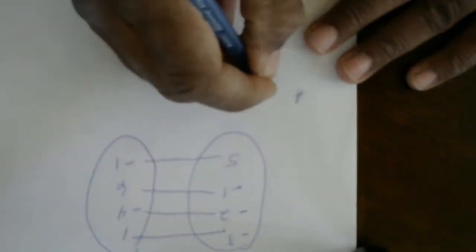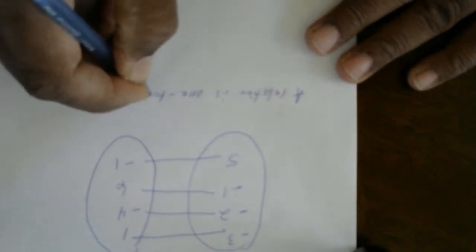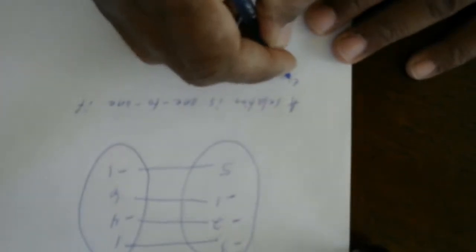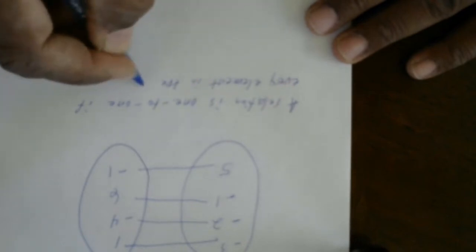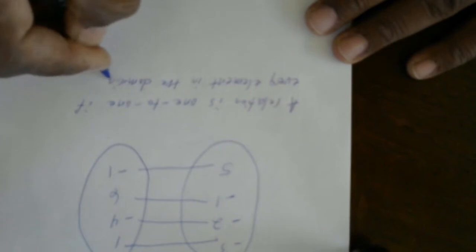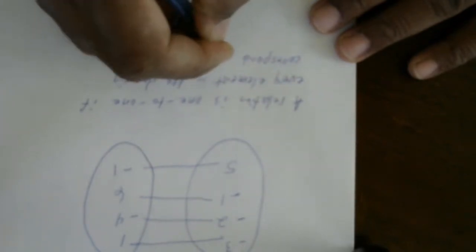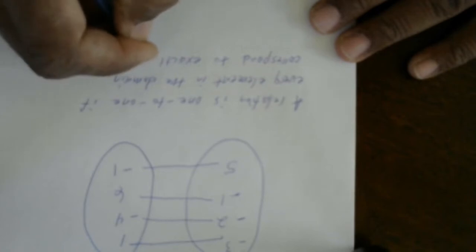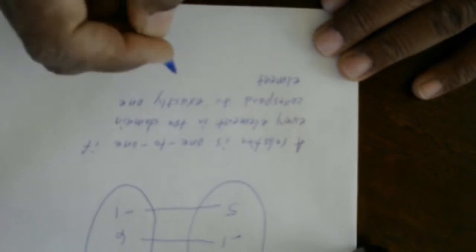So there's this definition. A relation is one-to-one if every element in the domain, so those are all of our domain items over here, corresponds to exactly one element in the range.